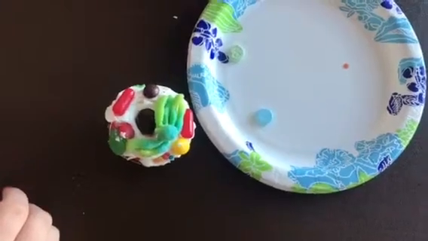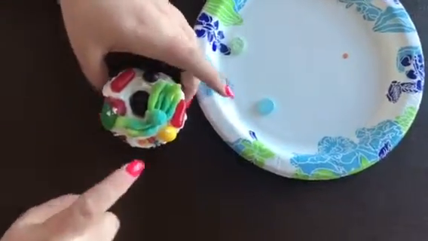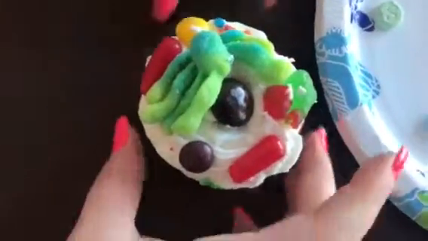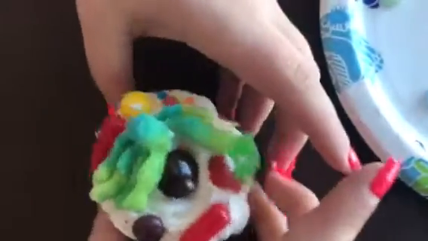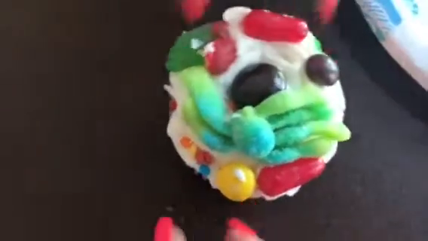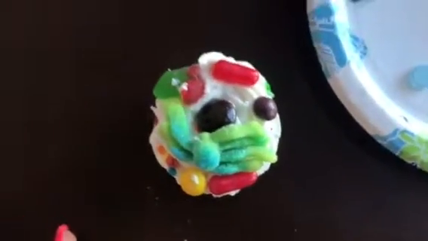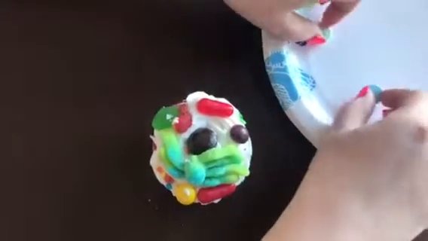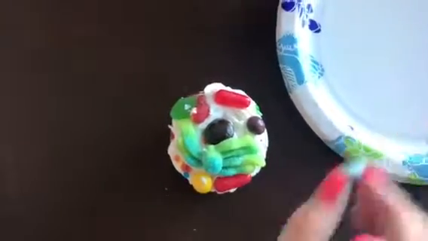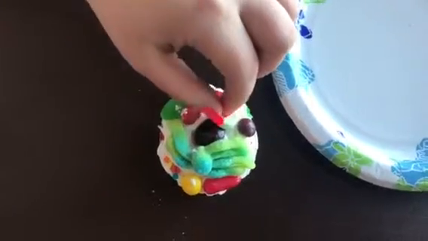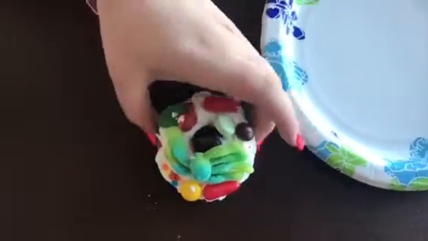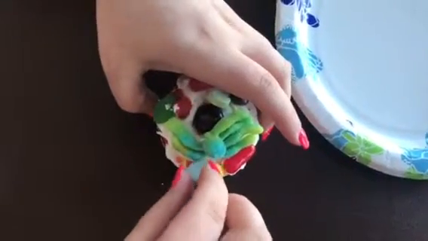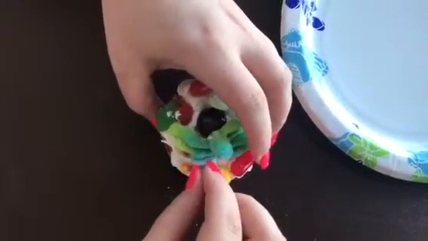And our ribosomes, if you can look closely and see the sprinkles on this cupcake, those are our ribosomes. And then the last thing we're going to add to our cupcake cell is sweet tarts, and our sweet tarts are going to represent our vesicles. Okay.